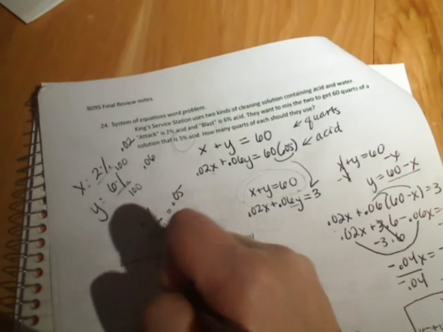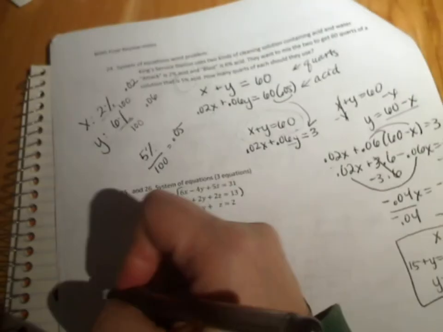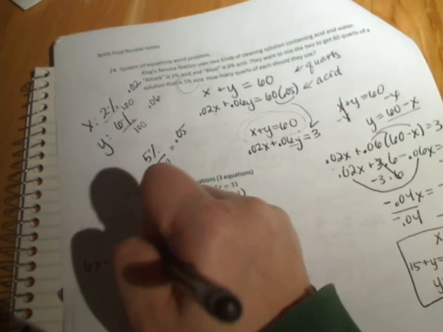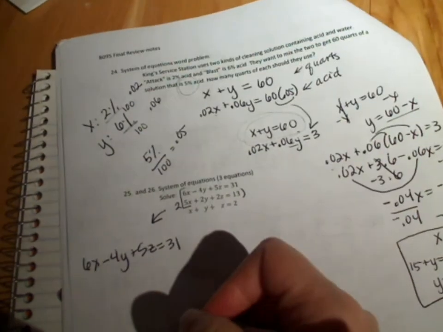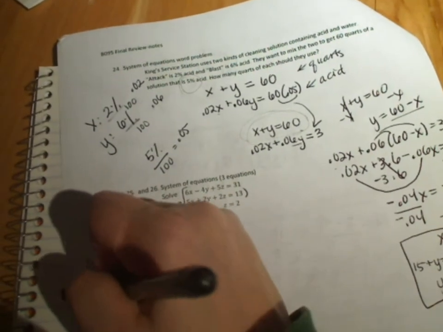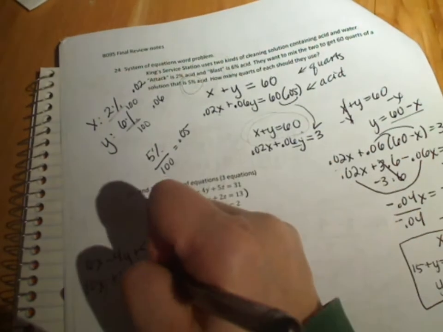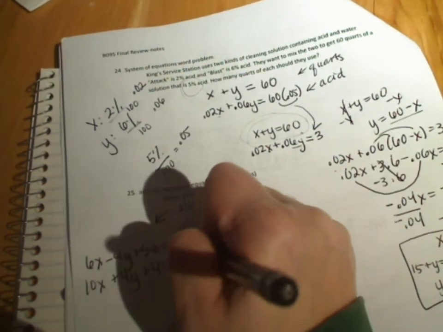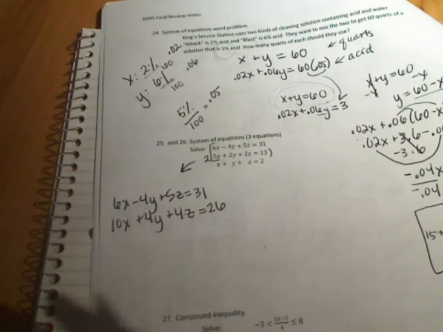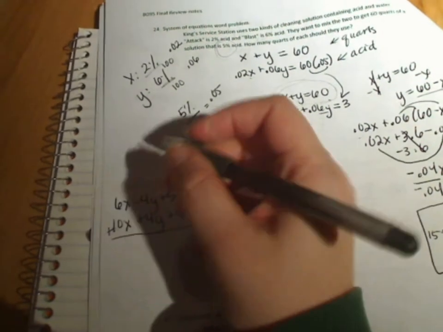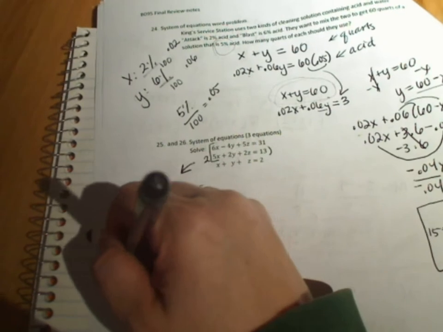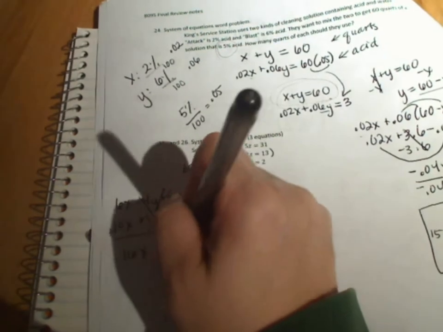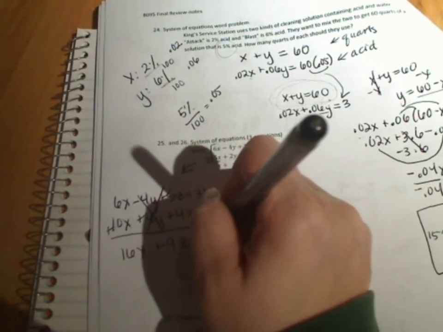Alright, so here's my first step. I'm going to take this over. I have 6x minus 4y plus 5z equals 31. My second equation is 10x plus 4y plus 4z equals 2 times 13, which is 26. Okay, now I got to do some addition here. I'm going to combine these into one equation. I have 16x. The 4y's cancel out. 9z total equals 57.